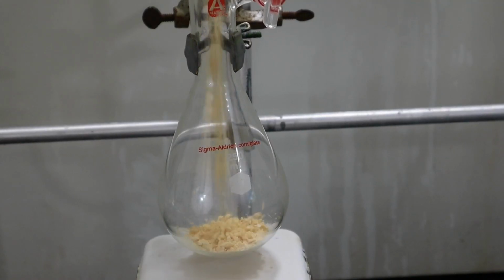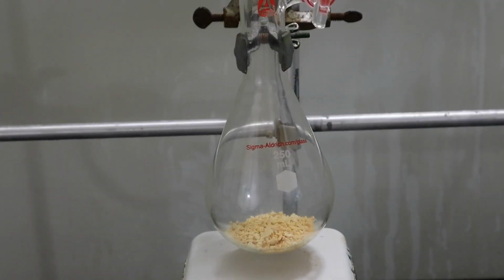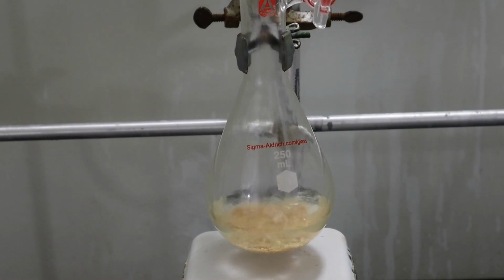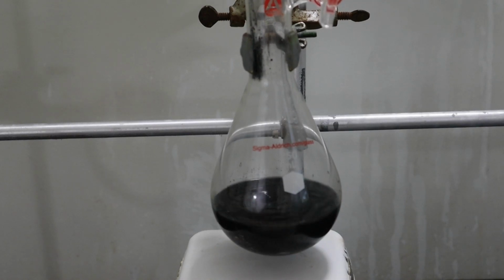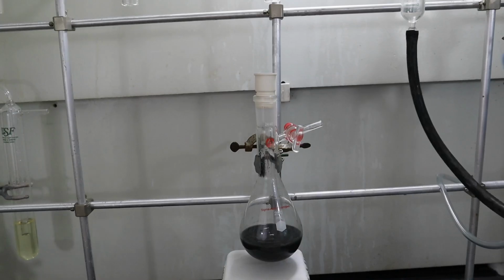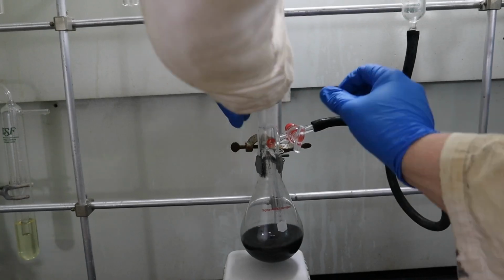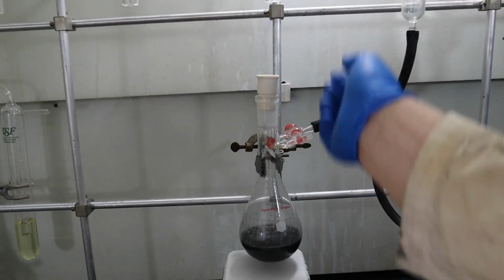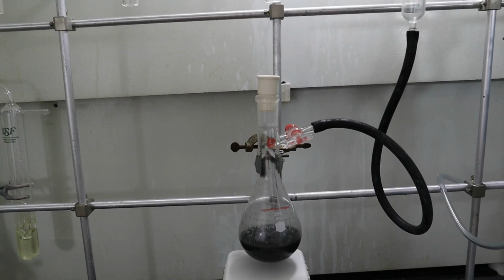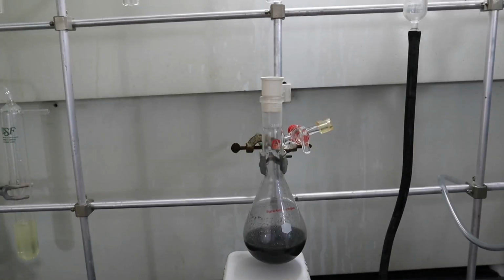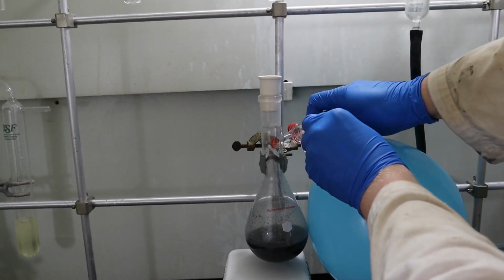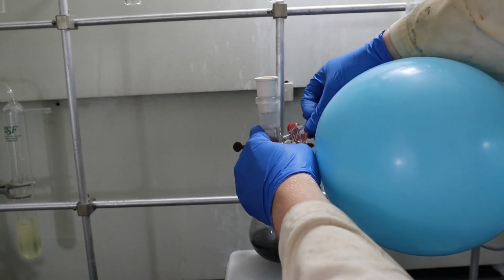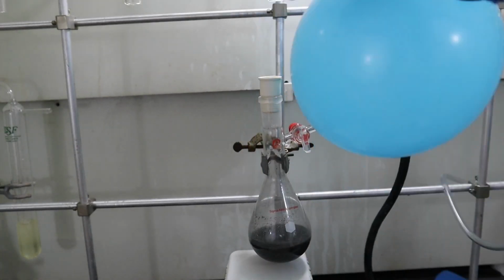I added 6 grams of the imine to a Schlenk flask and dissolved it in 100 milliliters of methanol. I then added 0.75 grams of palladium on carbon and sealed the flask. I used the Schlenk line to replace the atmosphere with nitrogen and then evacuate the flask. It was really important to remove all the oxygen from the flask because hydrogen is extremely flammable, and palladium on carbon, when saturated with hydrogen, can spontaneously combust. I attached a balloon containing hydrogen to the evacuated flask. Opening the stopcock filled the flask with hydrogen. I left it to stir overnight.